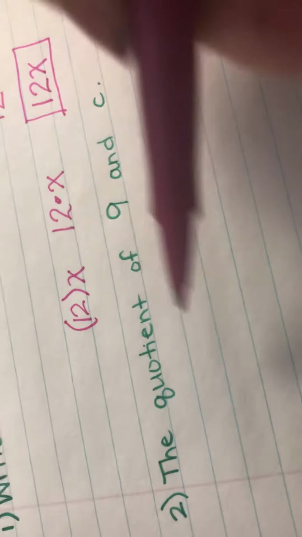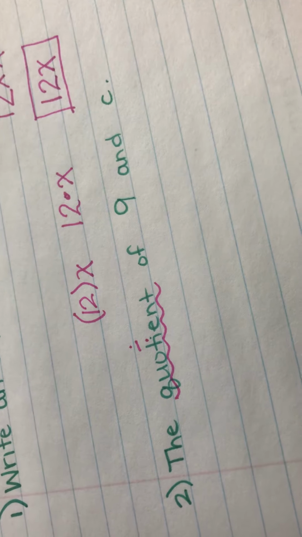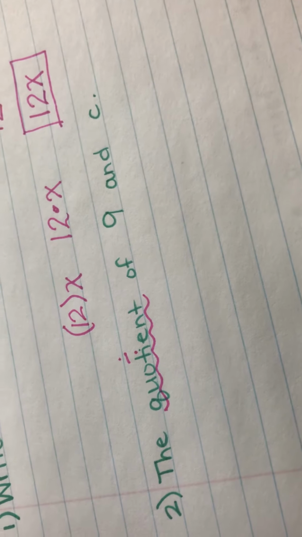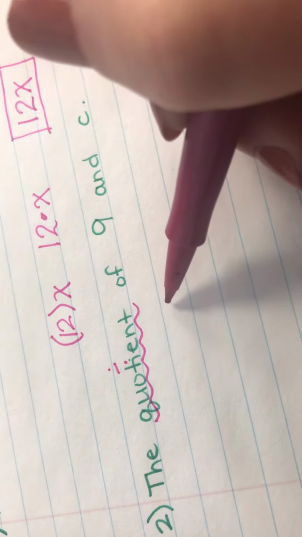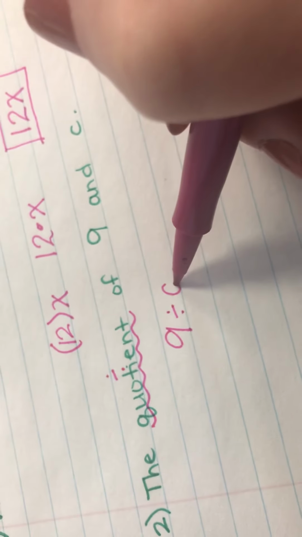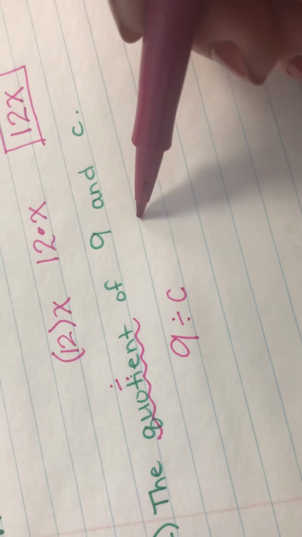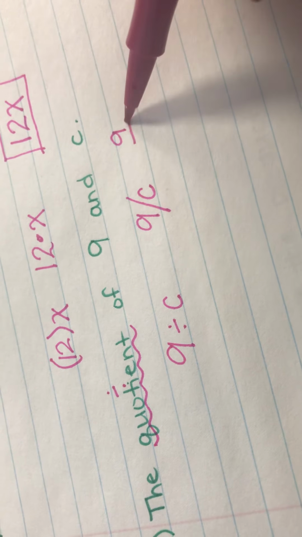For the next one, we have to think about vocabulary for math, and we know that quotient means divide. So the quotient of 9 and c, so that means the division between 9 and c, and we can write that as 9 divided by c, or we can write it as 9/c or 9 over c.